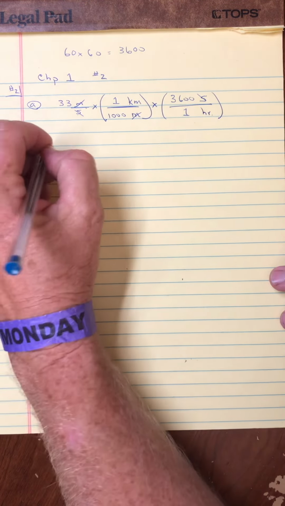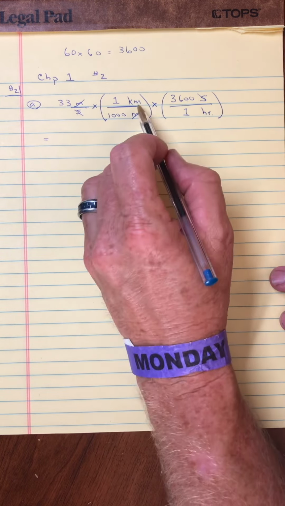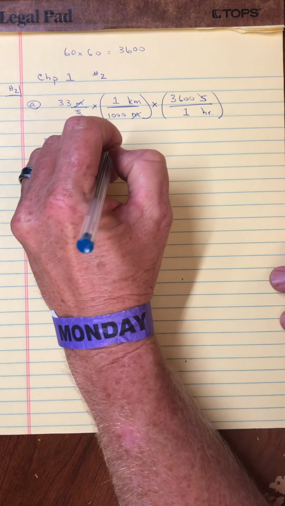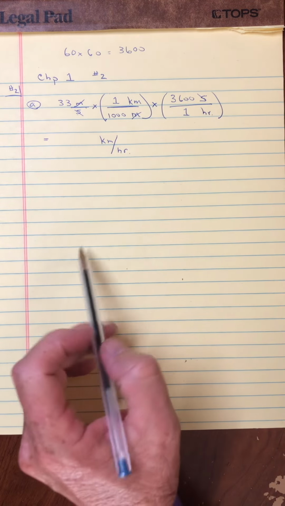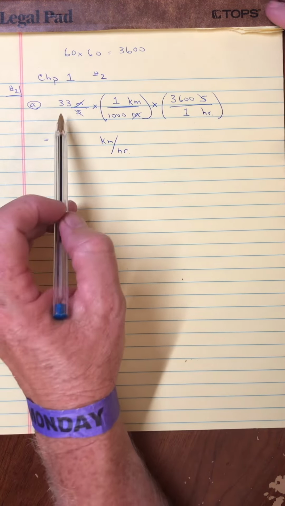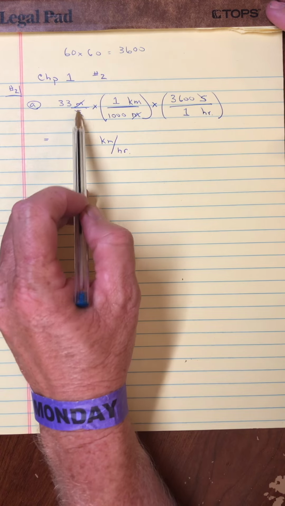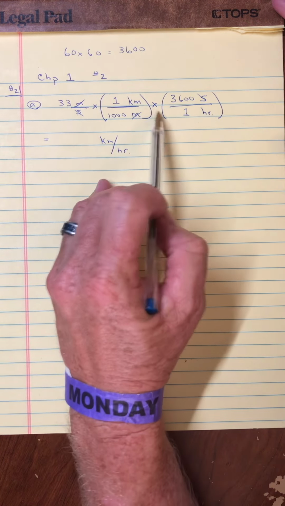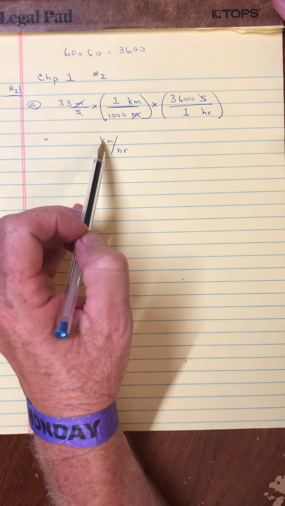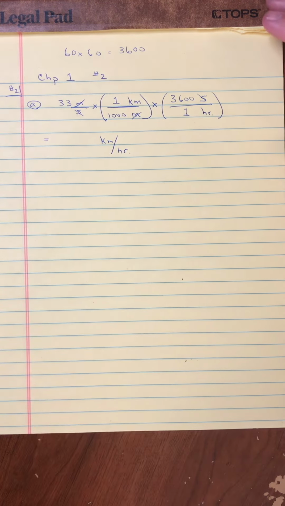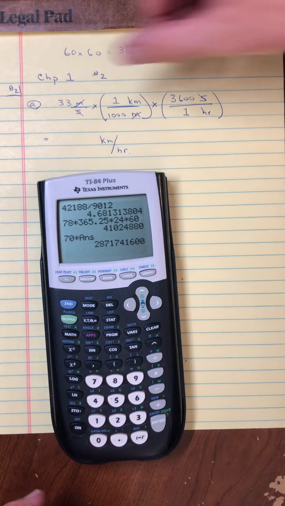And so looking at this, I can see then how I'm going to get kilometers per hour as I do my unit conversion. And again, I'll say the same thing. Notice I started with a speed, 33 meters per second, and I multiplied by 1 and multiplied by 1. So this is really the same speed, but it's just listed as kilometers per hour. Now, as far as the number goes, well, let's give that a try.